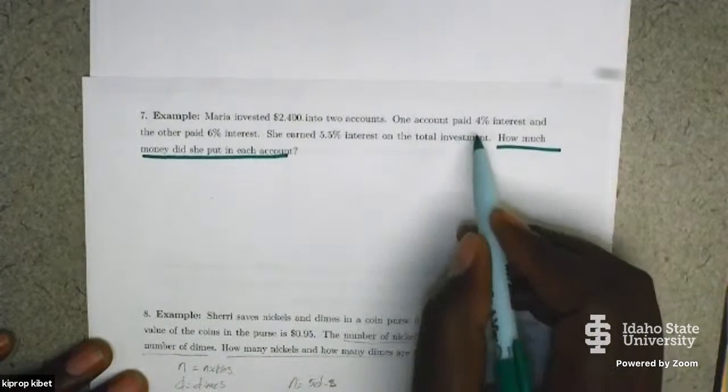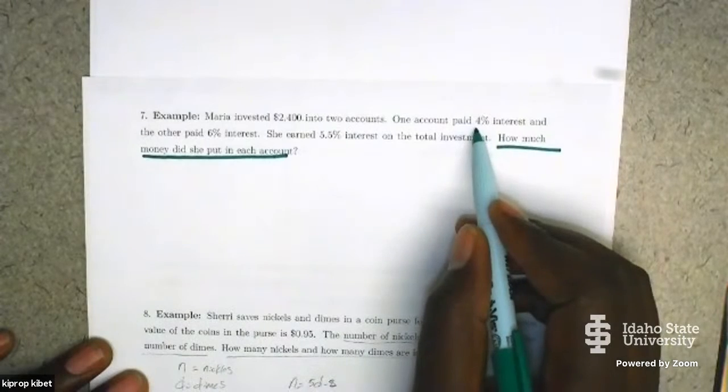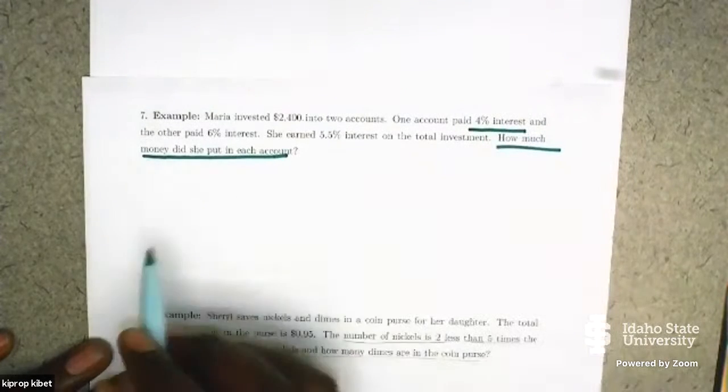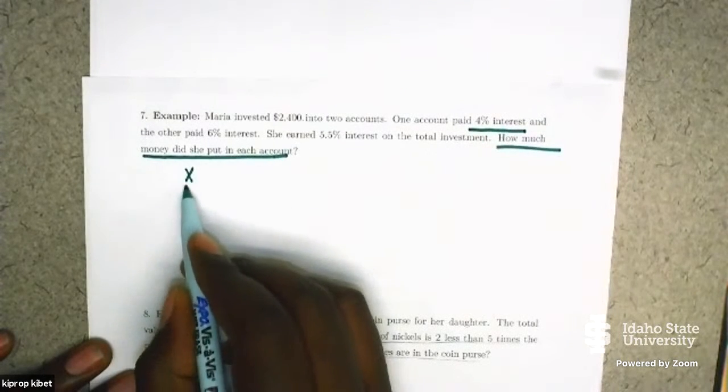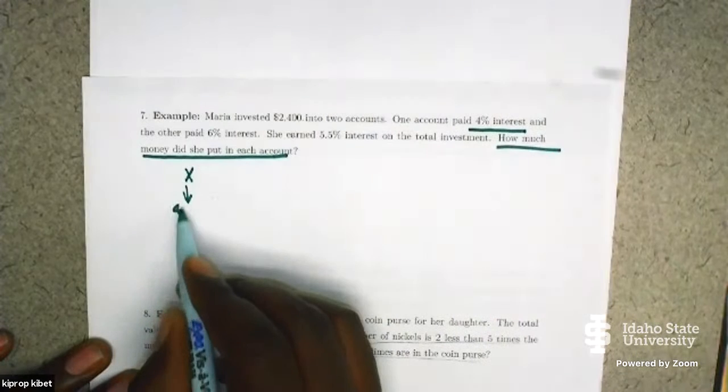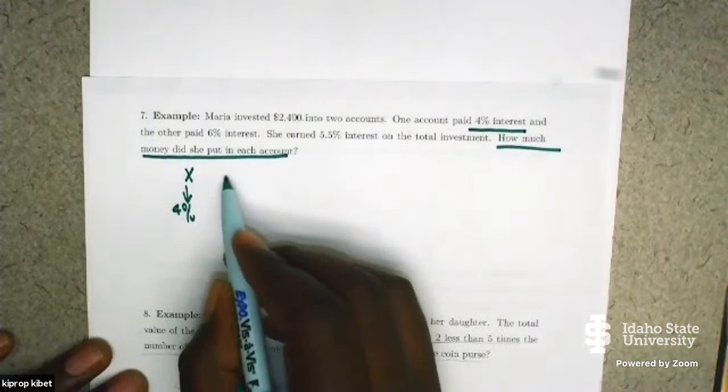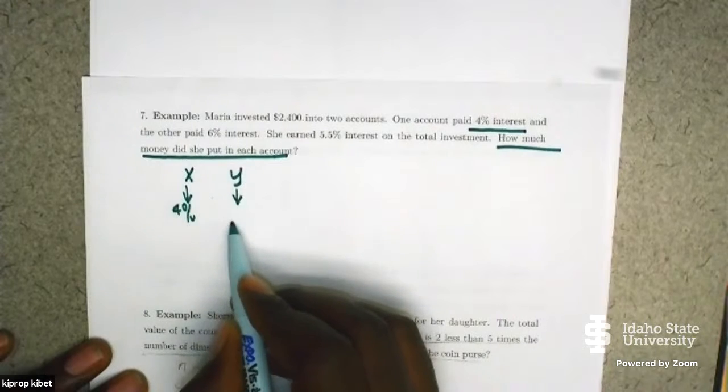So one account is earning 4% interest. You can say X for the account which is earning 4%, and Y for the account which is earning 6%.